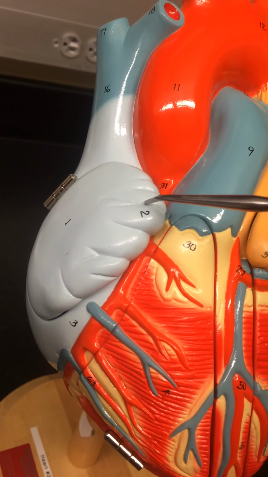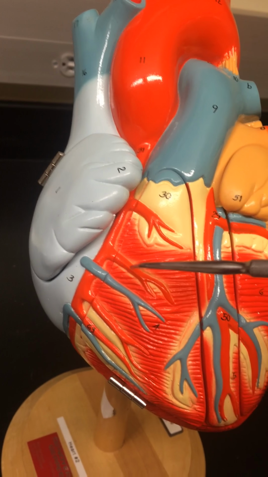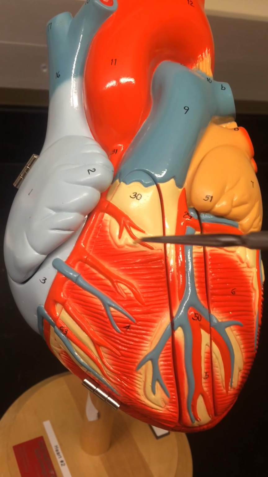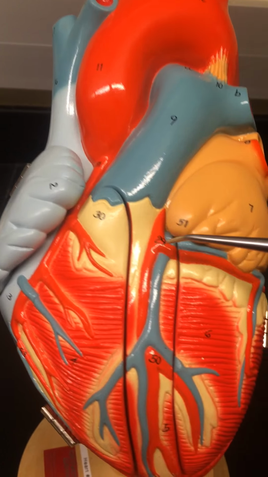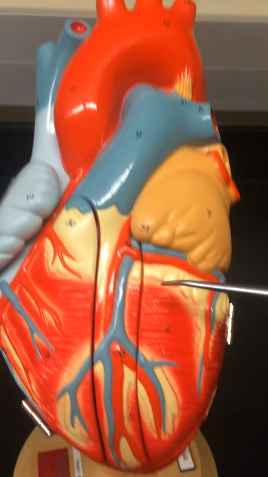This portion is called the auricle, so this is the right auricle. Then we have this large right ventricle region. We have the left auricle, and we have the left ventricle region.